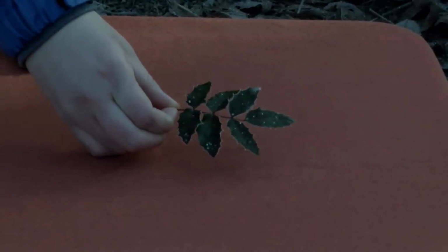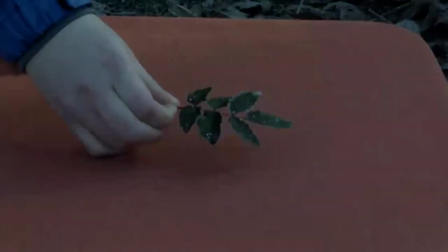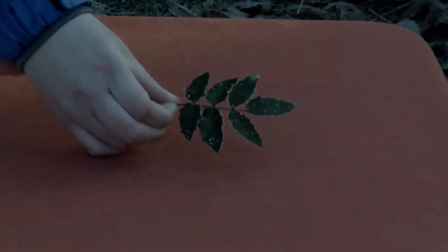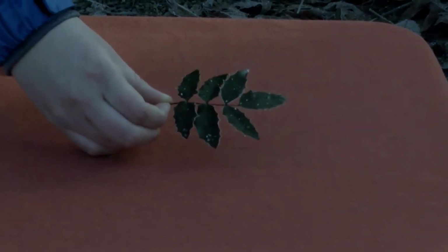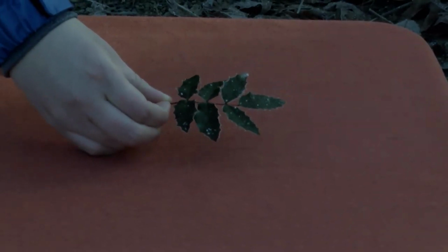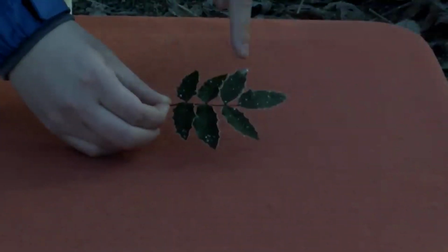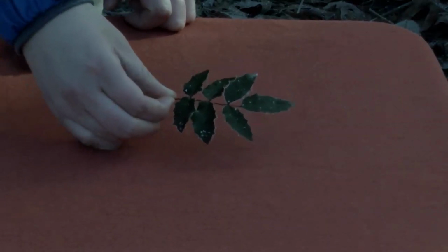Are we able to see that, I hope, for everybody? Maybe a little dark. Well, just imagine, we've got these leaves here, and overnight with the freezing temperatures, the water that ends up on the plant freezes, and it makes this beautiful outline around it. I thought that was gorgeous on my walk this morning.